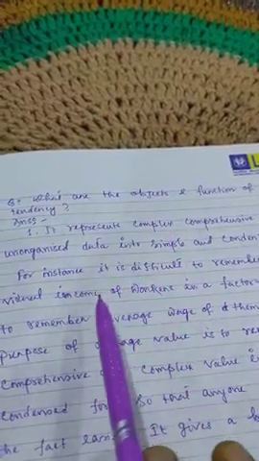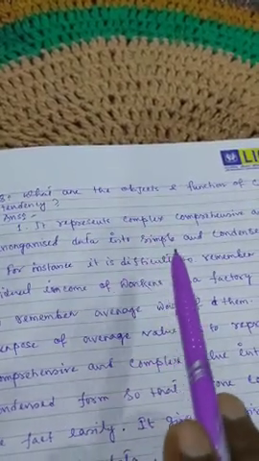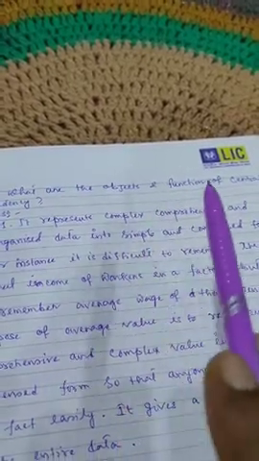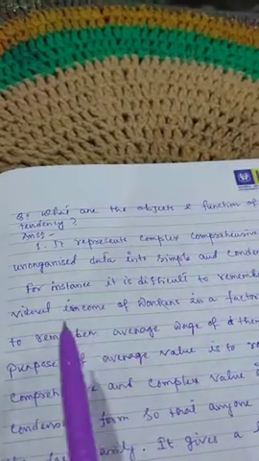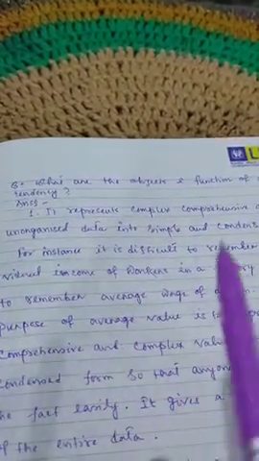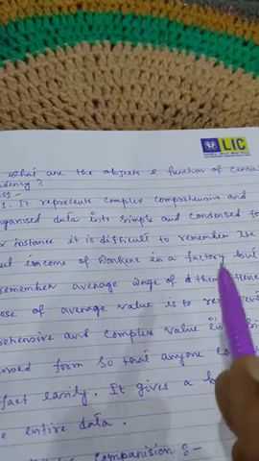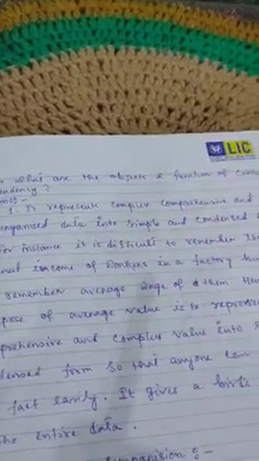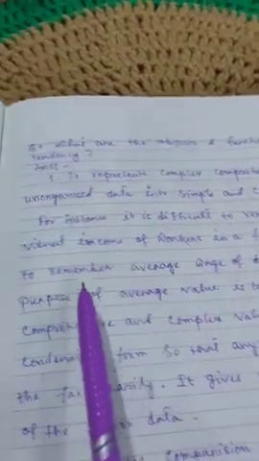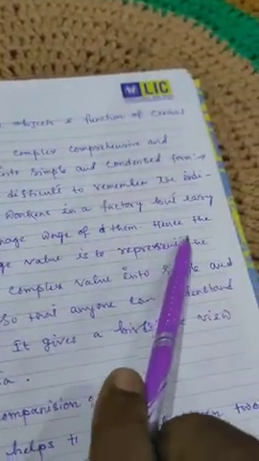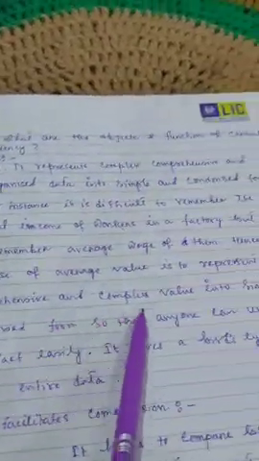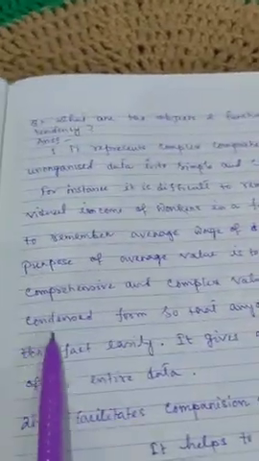So ultimately, measures of central tendency or the average value actually simplify the complex and comprehensive data or unorganized data. So it is the way of simplification of the complex data, that is comprehensive data and unorganized data. Again, you see, hence the purpose of average value is to represent the comprehensive and complex value into simple and condensed form.